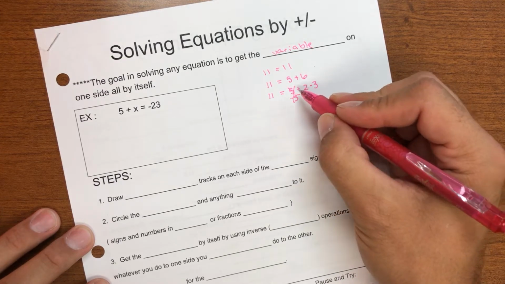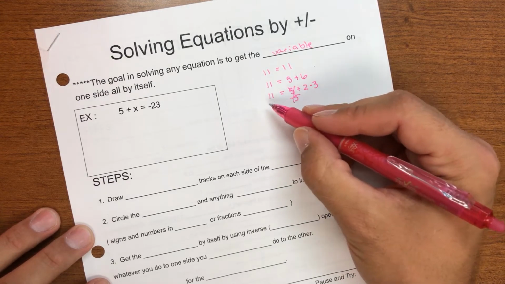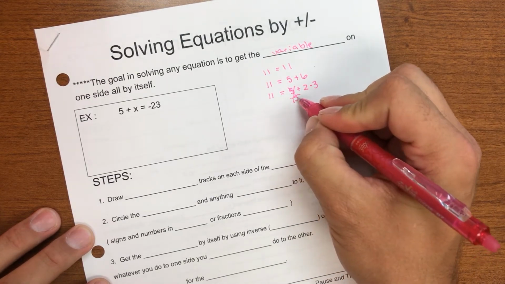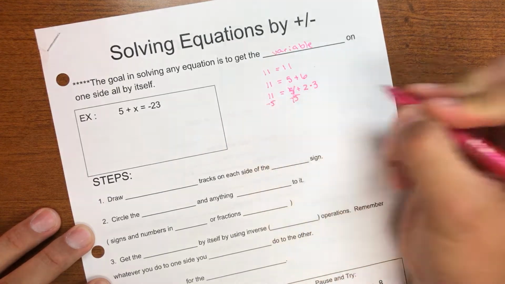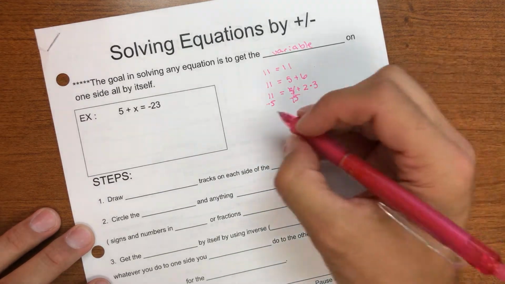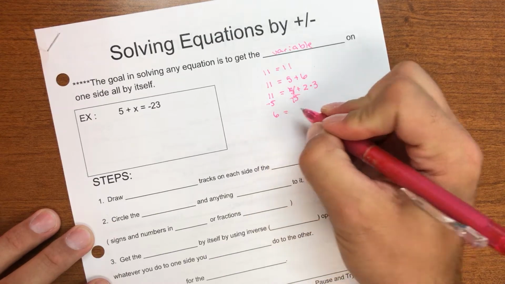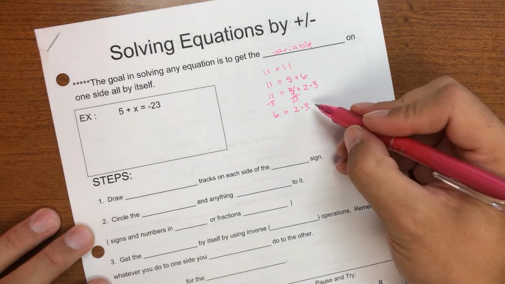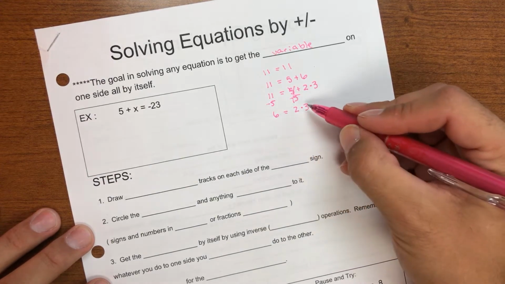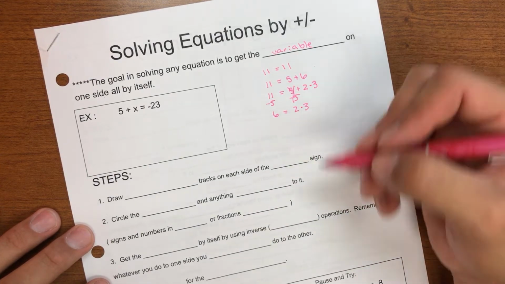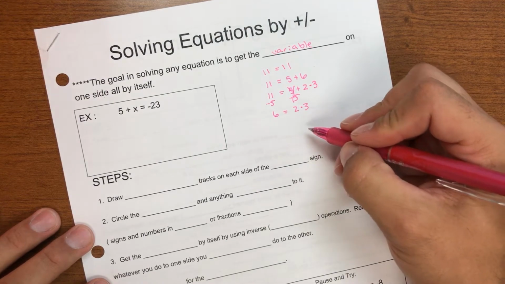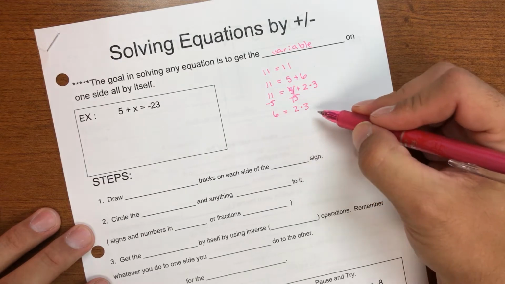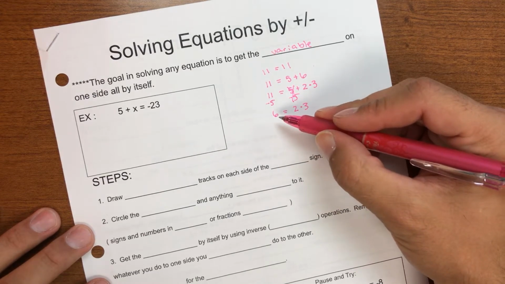I can do anything I want on one side as long as I do the same thing to the other side to keep it balanced, to keep it equal. So if I take 5 away from this side, I have to take 5 away from the other side. So 11 minus 5 now becomes 6 is equal to 2 times 3, which we know is true. 2 times 3 is 6, so my left side and my right side are still the same. And I can keep going. I can divide by 3. I can multiply both sides by whatever I want, as long as I do the same thing to the right side as I do to the left, and vice versa.